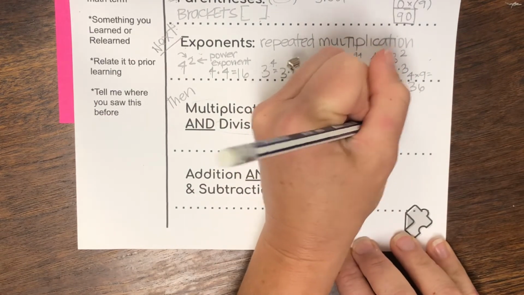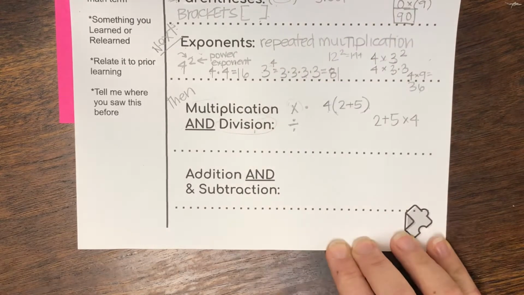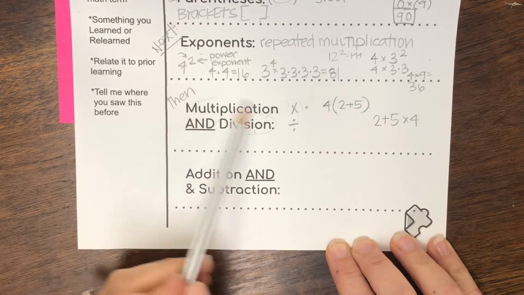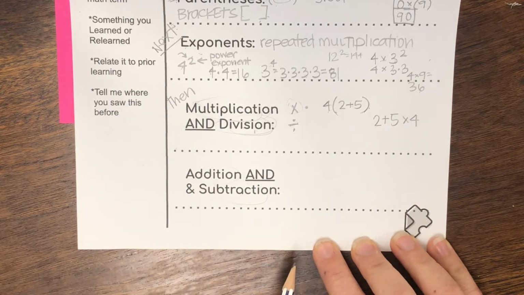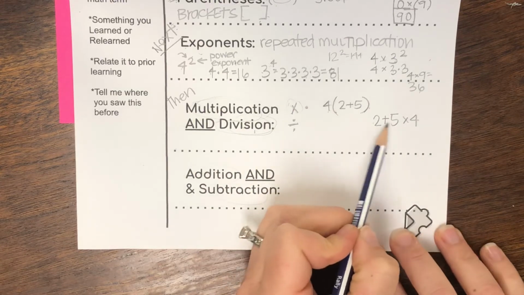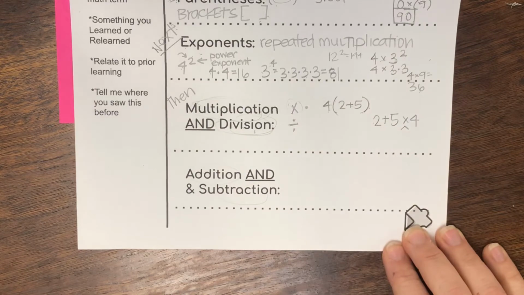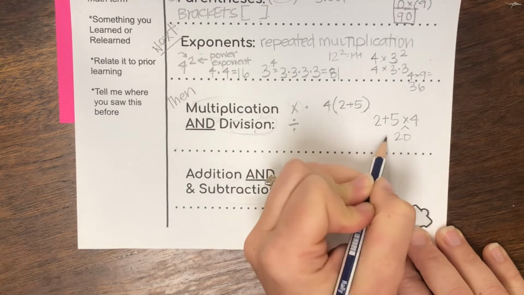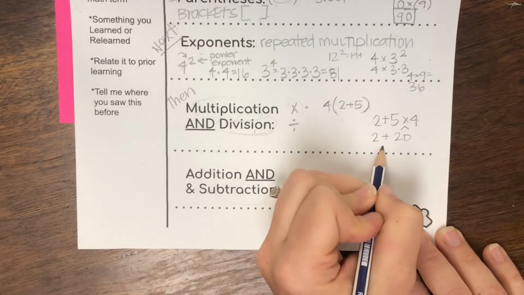So we have 2 plus 5 times 4. Now that we know the order of operations, we know that multiplication and division are going to come before addition and subtraction. So in this equation, just like student B, I need to do the multiplication part first. 5 times 4 gives me 20, and then we're going to add 2. 2 plus 20 equals 22.